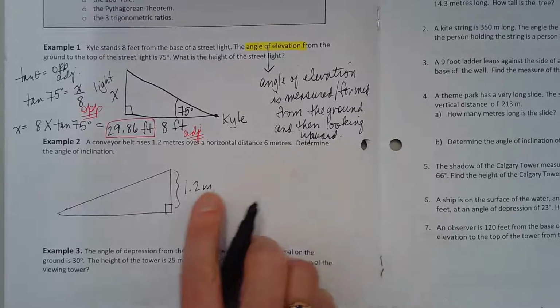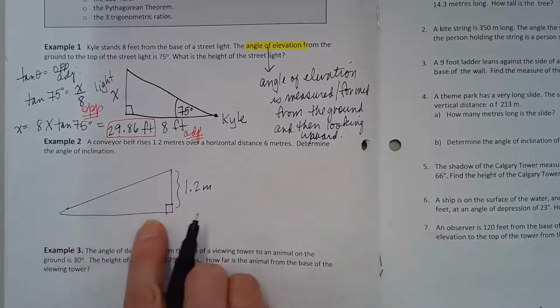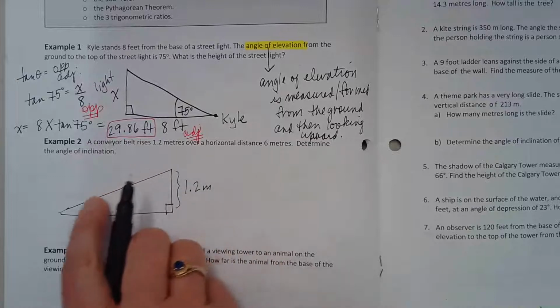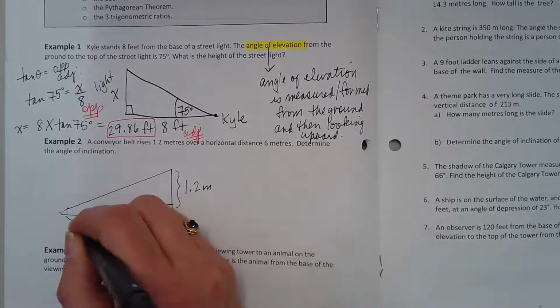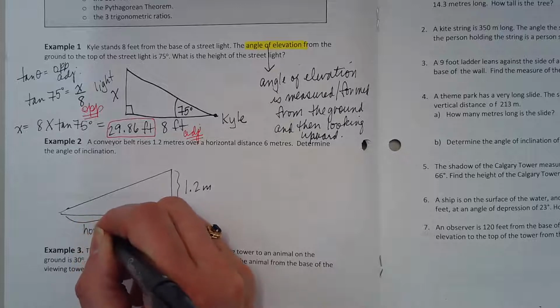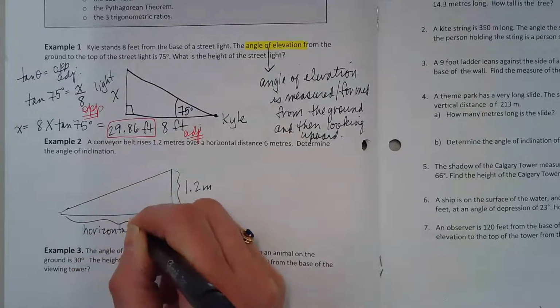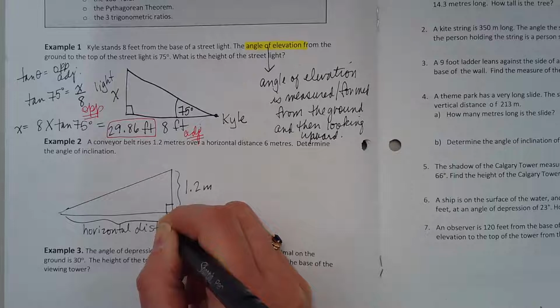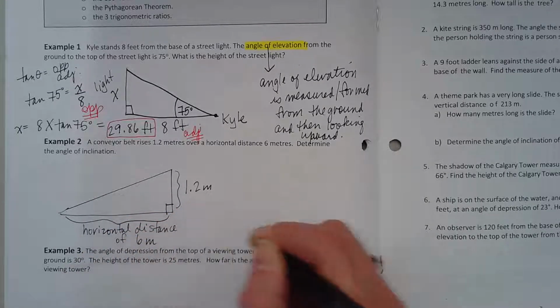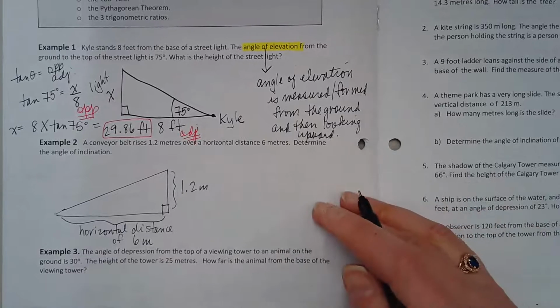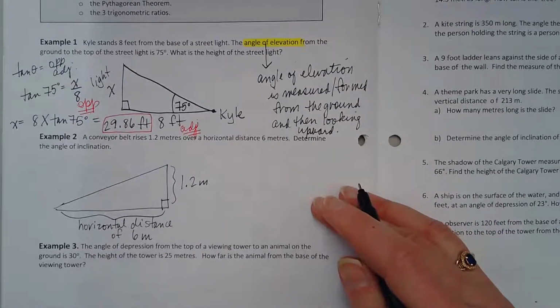Now remember, this is the horizontal distance, right? This is the angled diagonal. This would be the horizontal distance of 6 meters. Determine the angle of inclination.